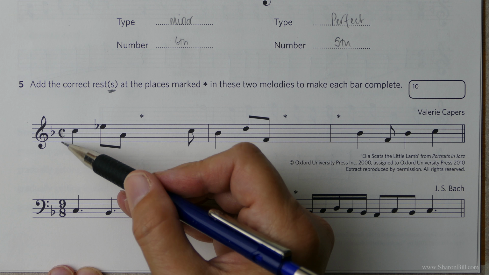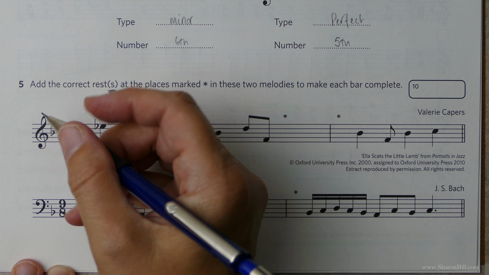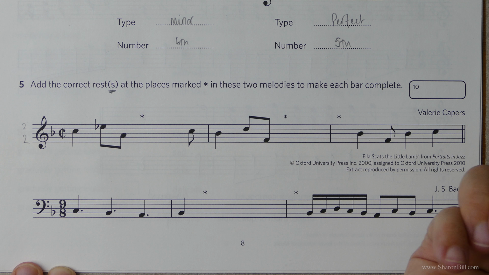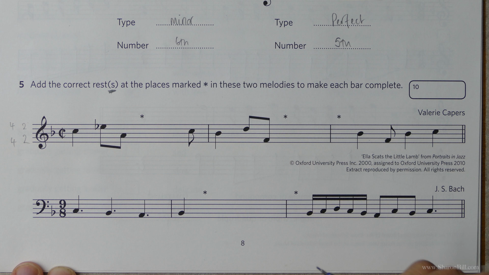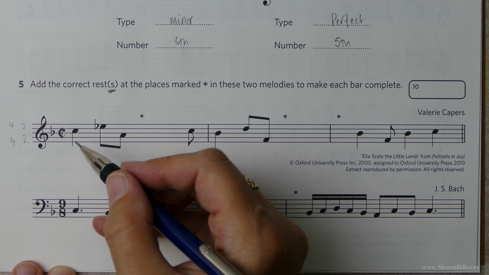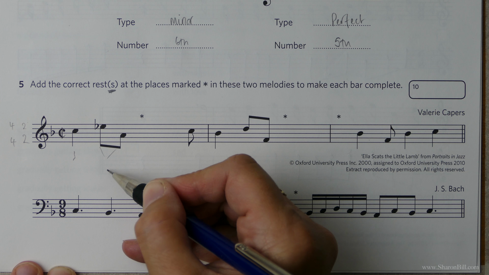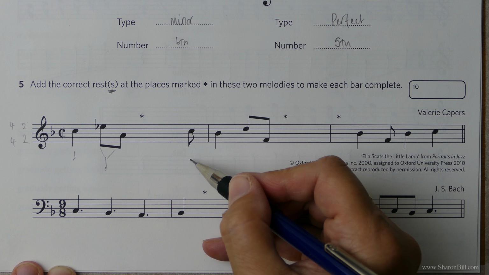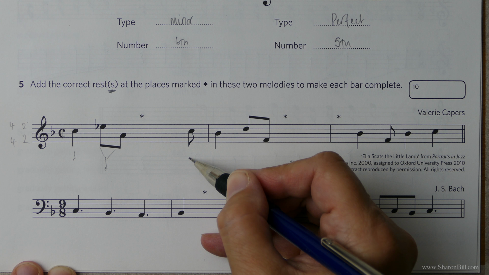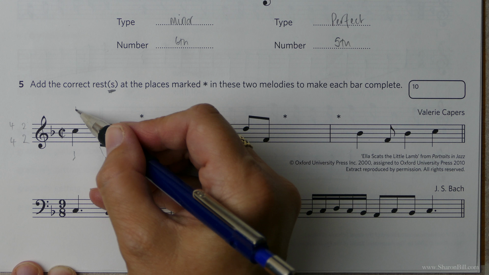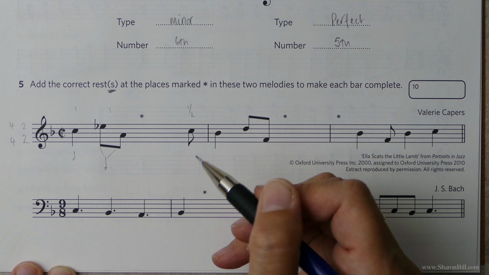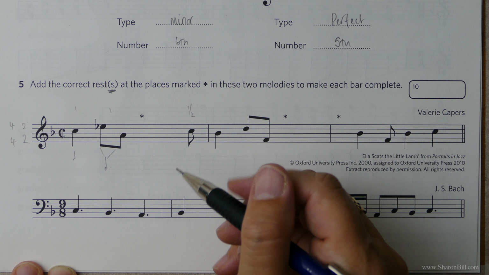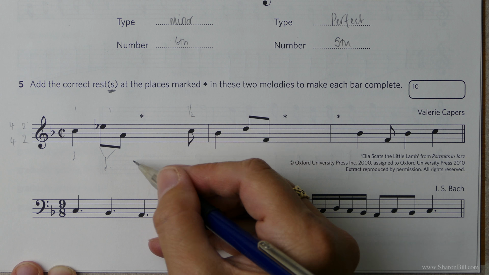So this is split common time, à la brève, which is 2/2. Or you could even mathematically think of it as 4/4. That might just help your maths. So there's one crotchet beat, there's another crotchet beat, there's a quaver beat. So we've got 1, 2, we've got one beat there, half a beat there, we've got 2.5 beats. And so we've got 1.5 beats to fill.